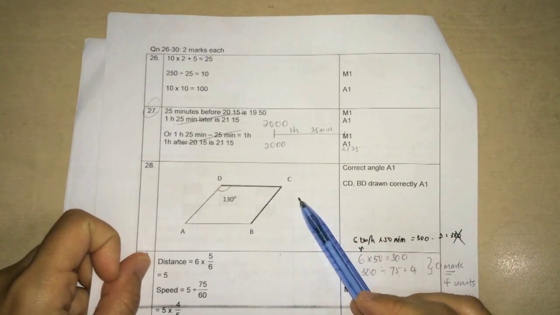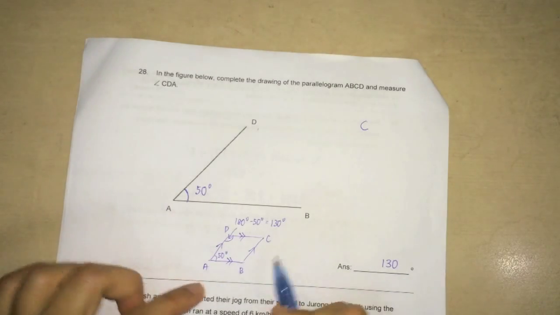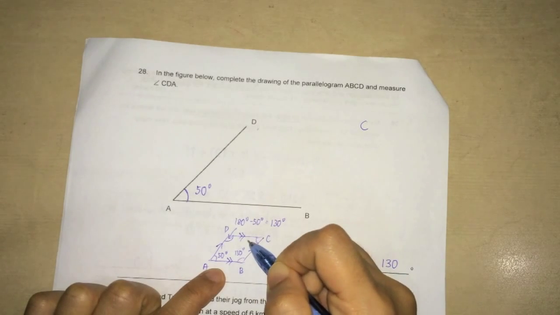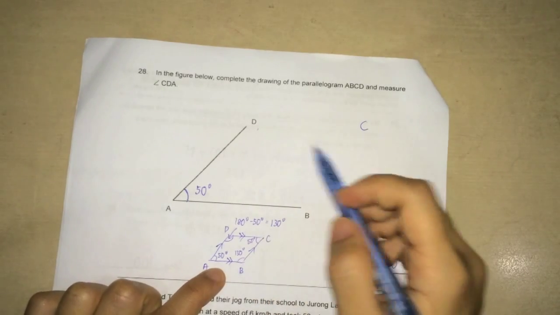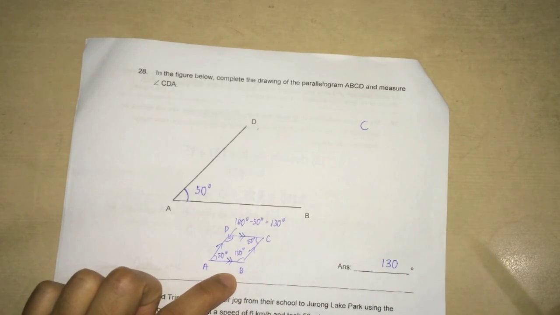Okay, this angle will have to be 130 and this is 50. If you were to measure your angles, this will be a good way to check that your parallelogram is accurate.